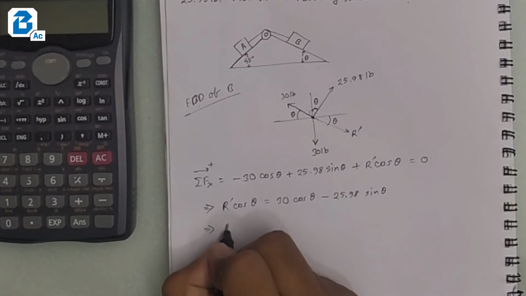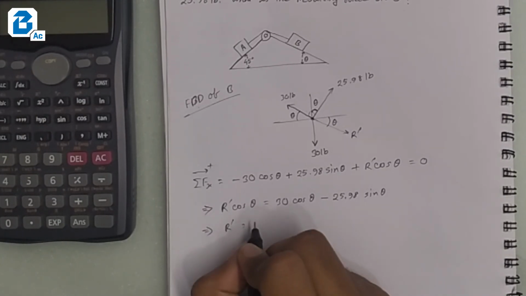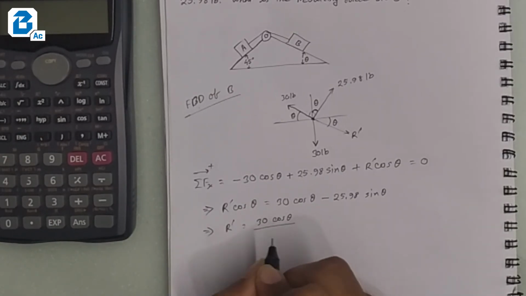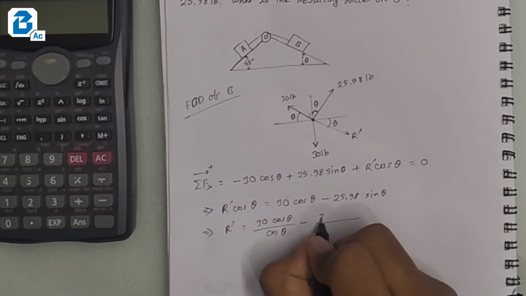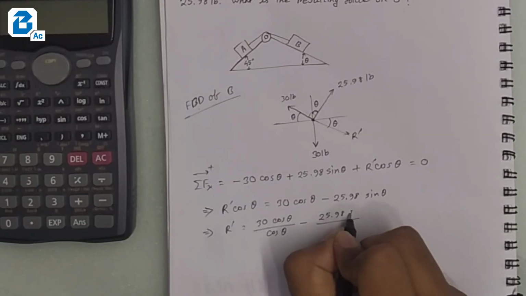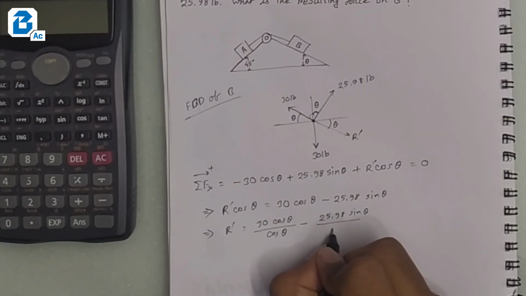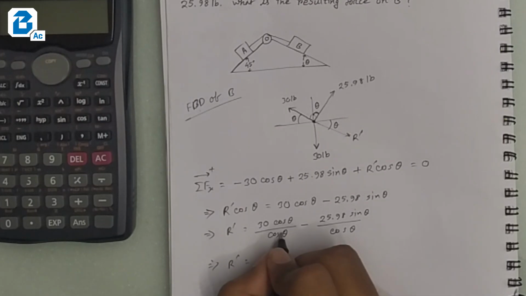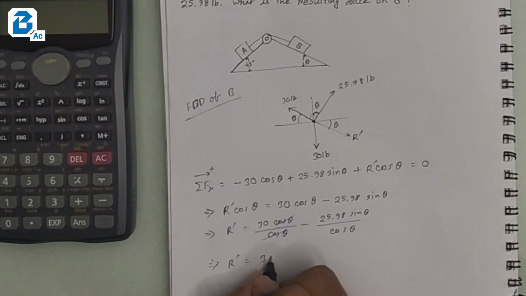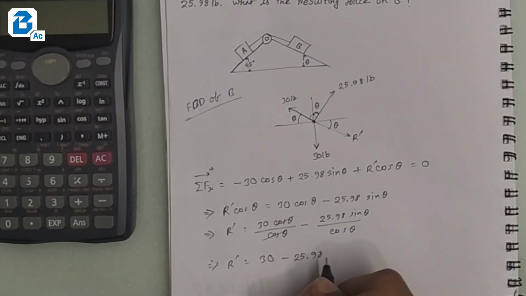Then we can write R prime equals 30 cos theta divided by cos theta, minus 25.98 sin theta divided by cos theta. Then we will get R prime equals 30 minus 25.98 tan theta.